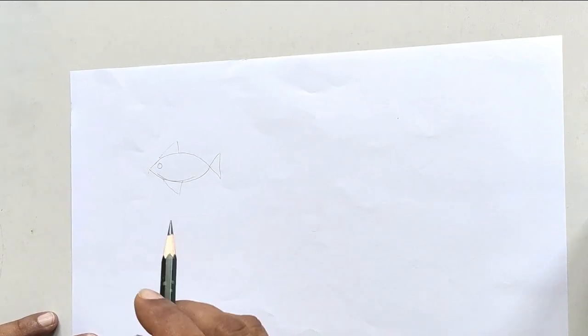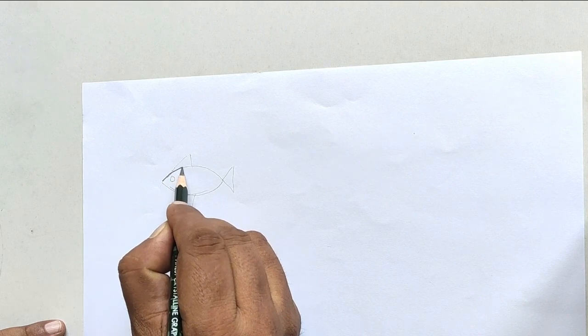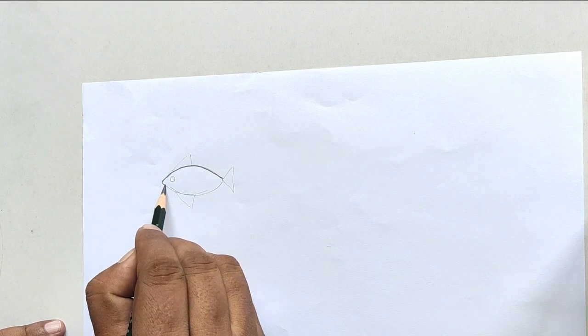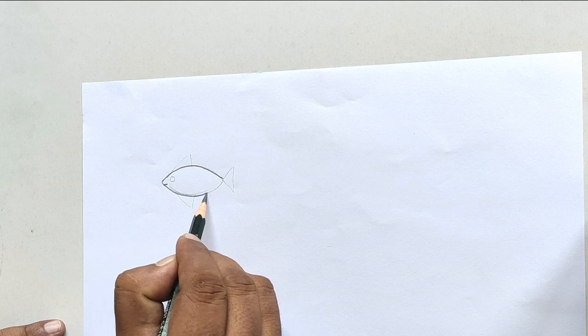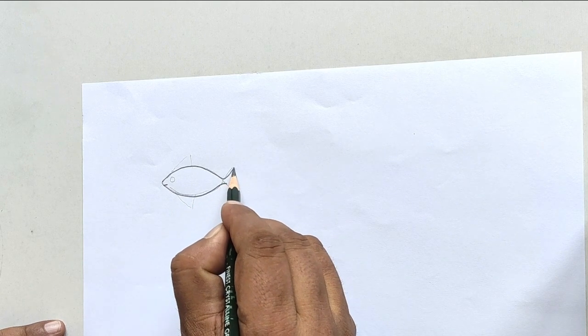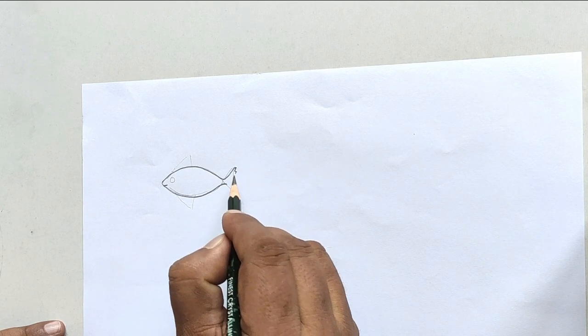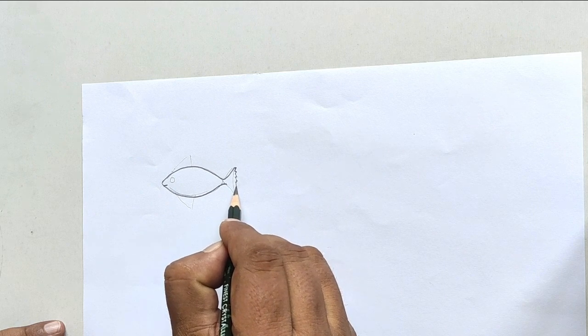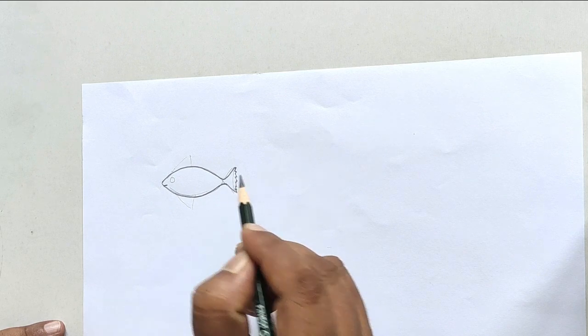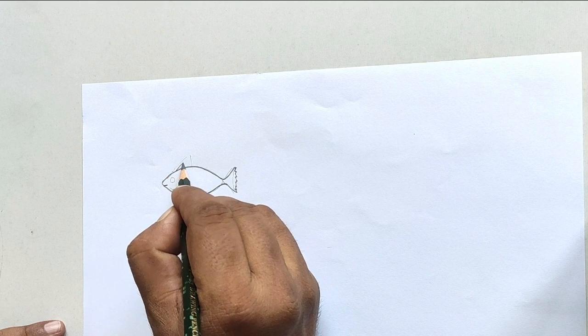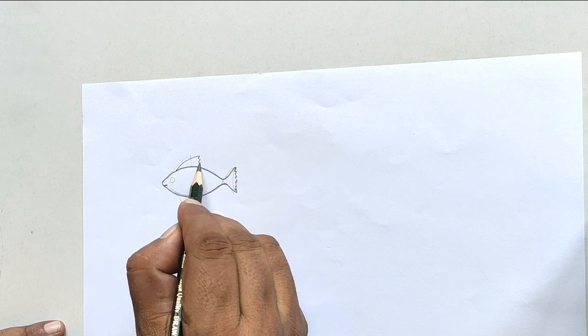Now let's start with a simple fish. So you have the body and the tail and simple fins like this.